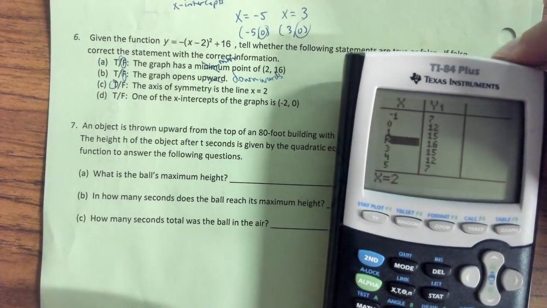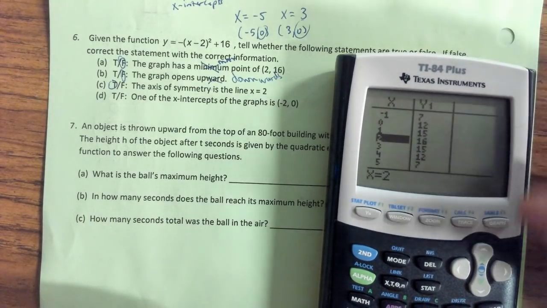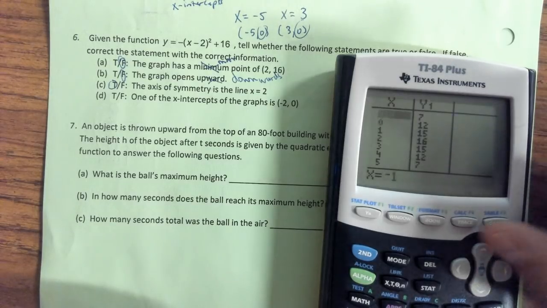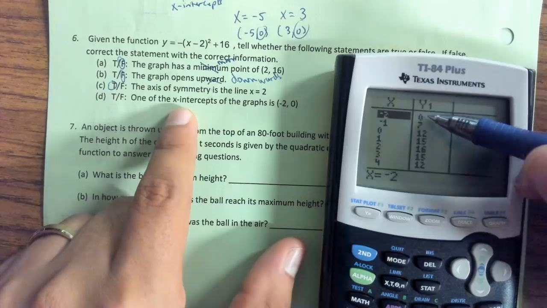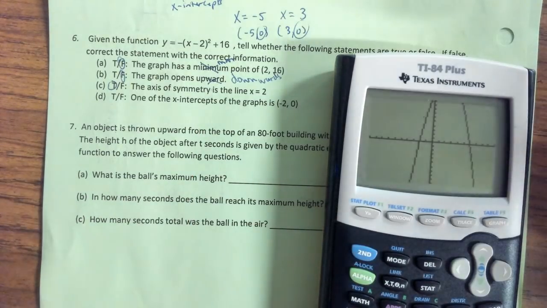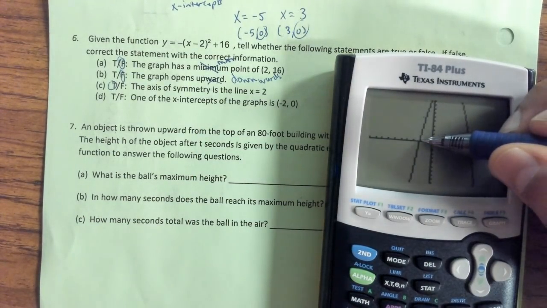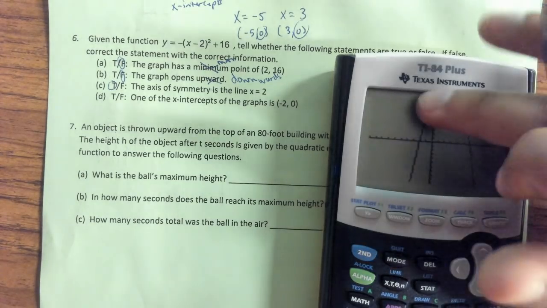Last one, one of the x-intercepts of the graph is (-2, 0). So all I really have to do is go over to (-2, 0) and see if that is an x-intercept. (-2, 0) is in fact an x-intercept. Of course, I can also do it on my graph. Back 1, back 2, right there, it does cross the x-axis. Since it crosses there, it is going to be a true statement.